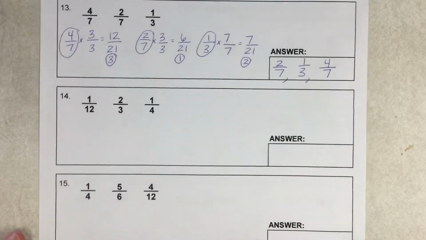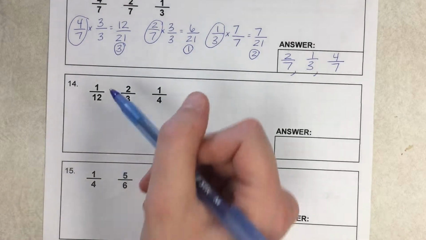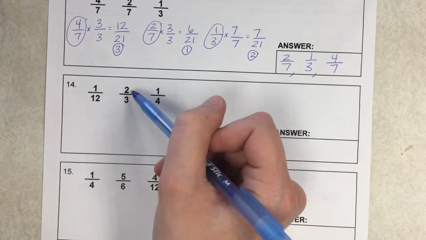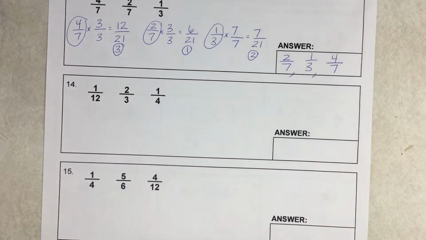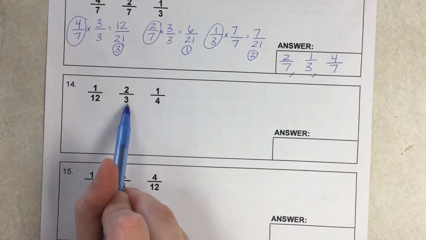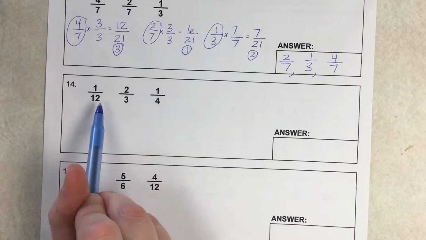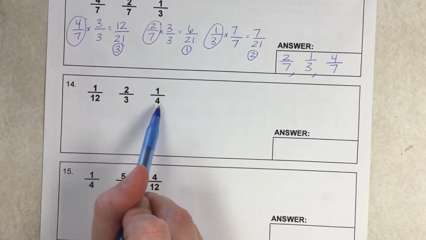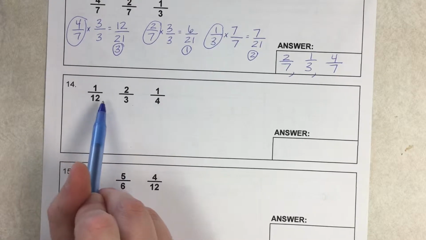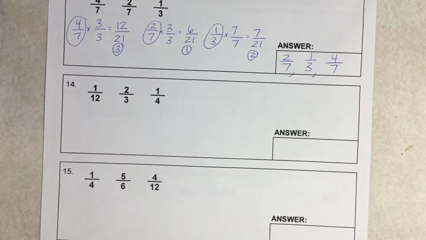Let's try number 14. I have the fractions 1/12, 2/3, and 1/4. I can see that if I do 4 times 3, I get 12. So that means I can change both of these fractions to 12ths and leave this one alone. So I don't have to change that. I only have to change 2.